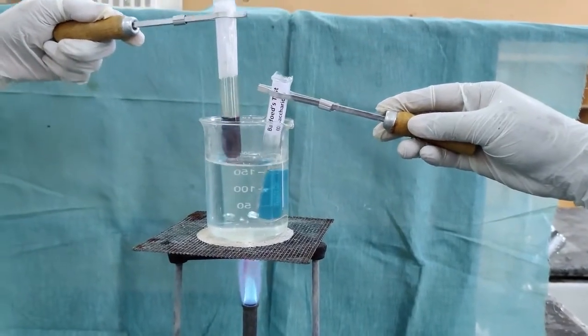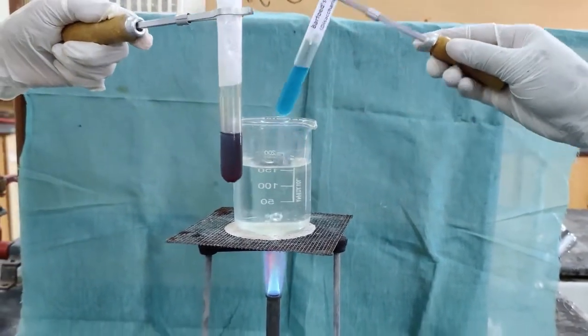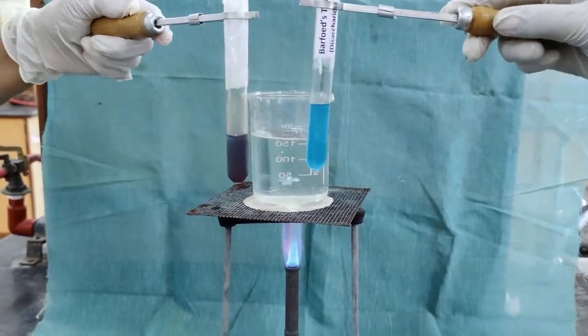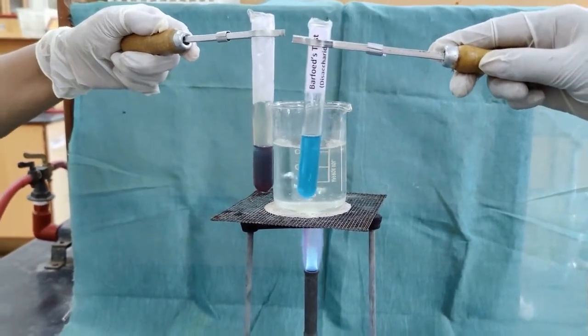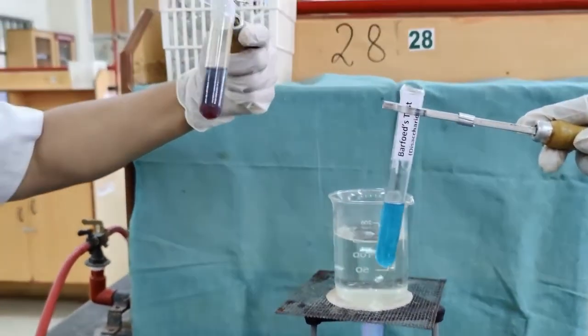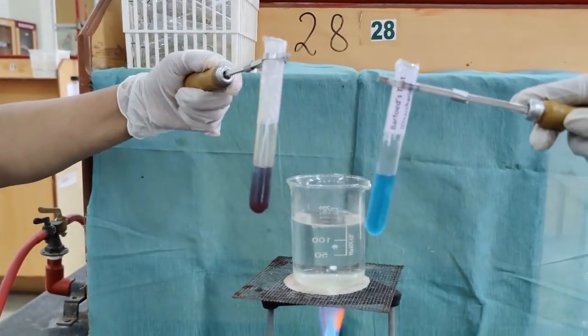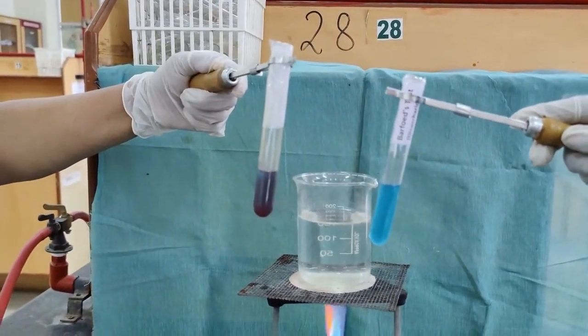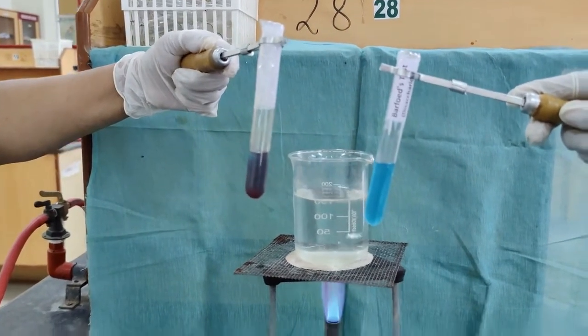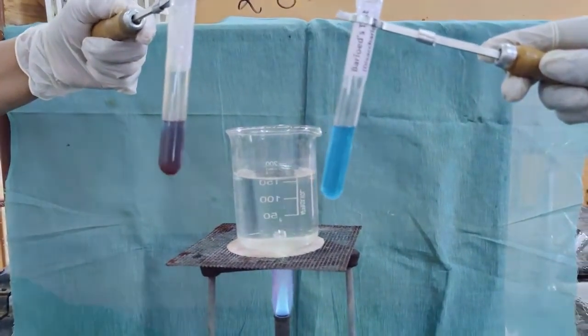After 2 minutes, we can see the red precipitate formation in the monosaccharide solution at the bottom of the test tube, whereas in the disaccharide solution, there is no color change. The Barfoed's blue color solution remains the same.